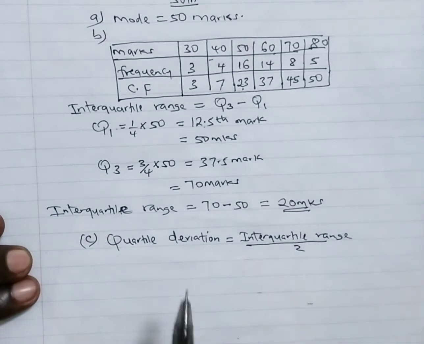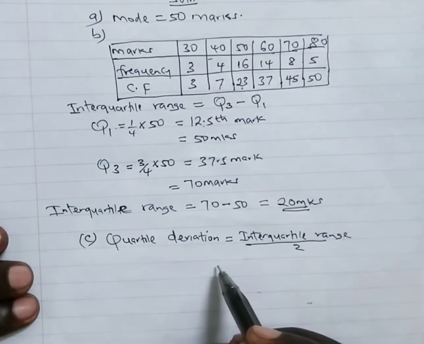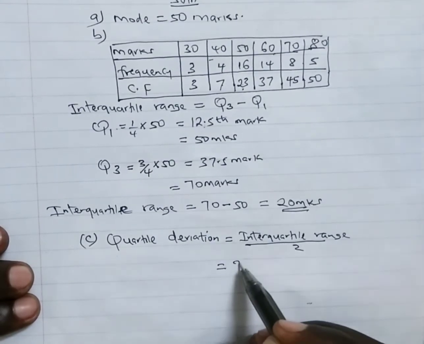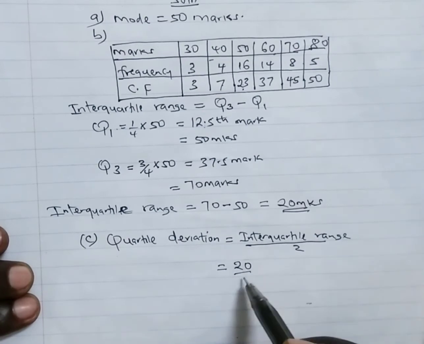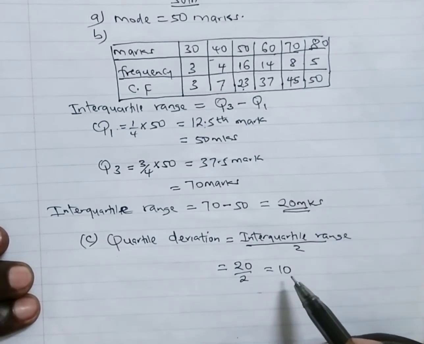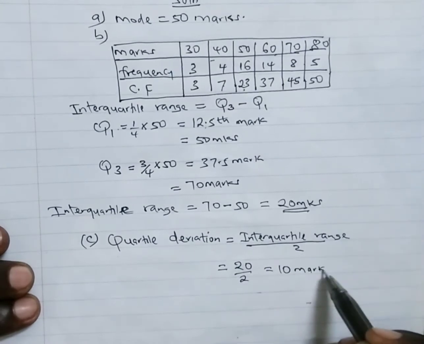In other words, the quartile deviation is half of the interquartile range. We have the interquartile range, which is 20, and if you take 20 and divide by 2, we have 10 marks.